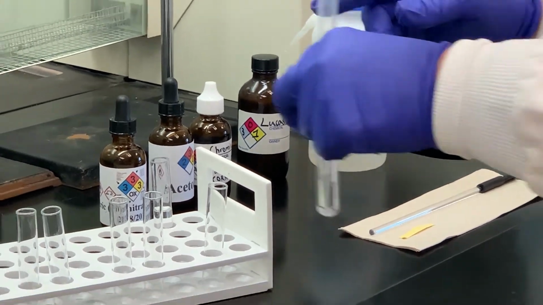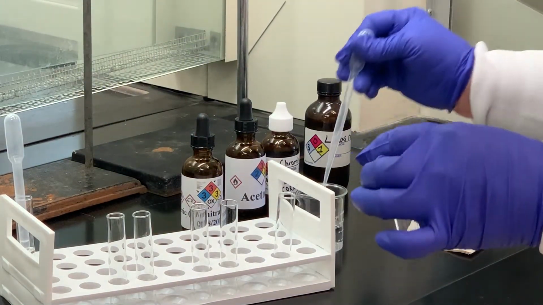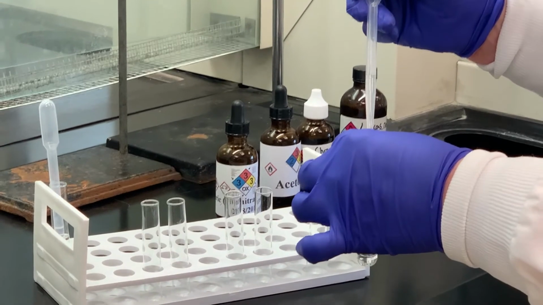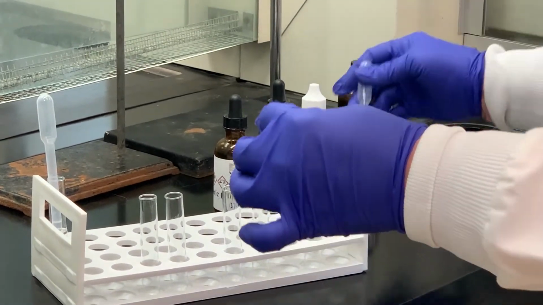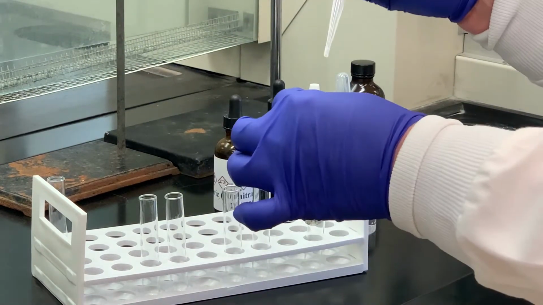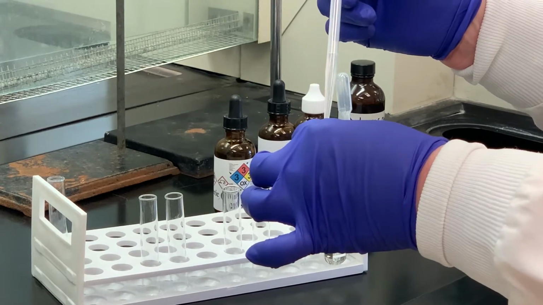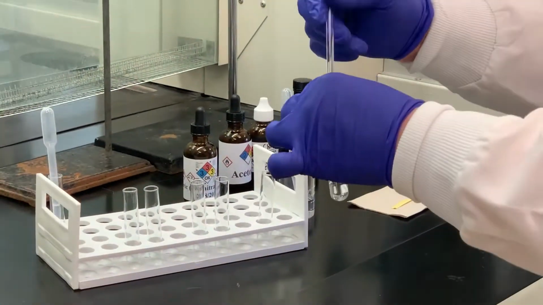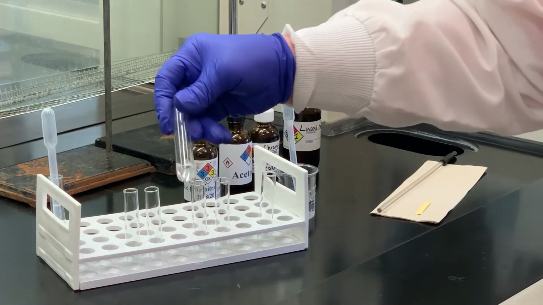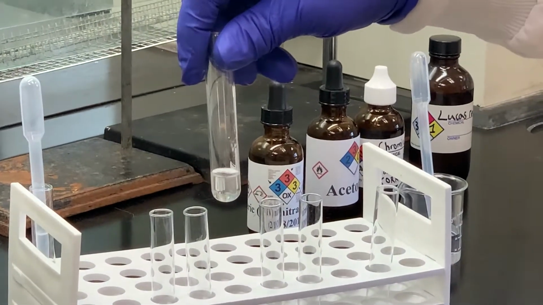So here's our unknown. I'm going to pour some distilled water into the first test tube. And then I want to add several drops because I want to make sure if it is soluble or not. I want to be able to see that meniscus. And then always give a good stir. And as you can tell, I don't really see any layers.